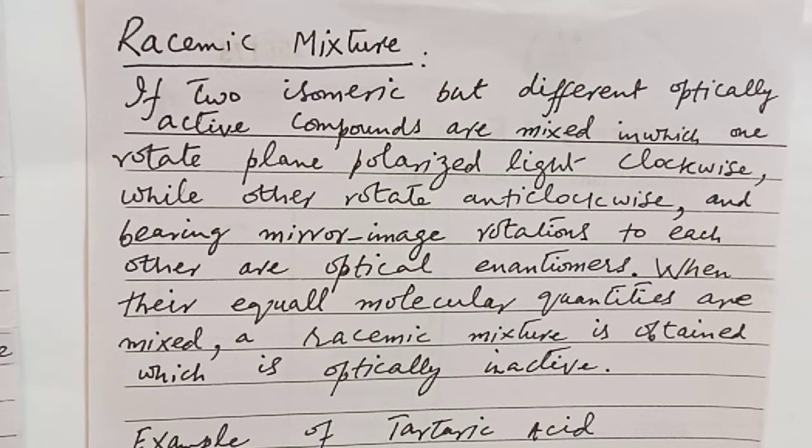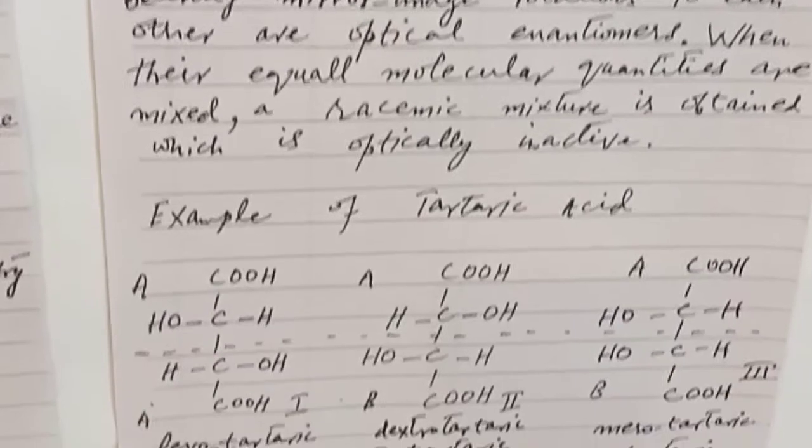If two isomeric compounds, but different optically active compounds, are mixed, in which one rotates plane polarized light clockwise while the other rotates anti-clockwise, bearing mirror image rotations of each other, they are optical enantiomers. When their equimolar quantities are mixed, a racemic mixture is obtained which is optically inactive. So here is the example of tartaric acid.